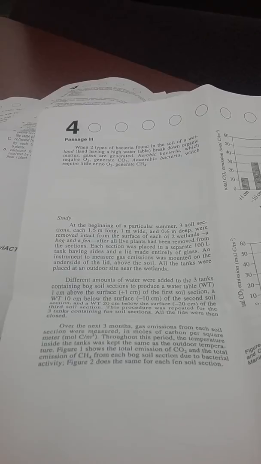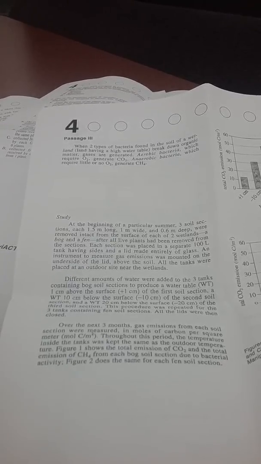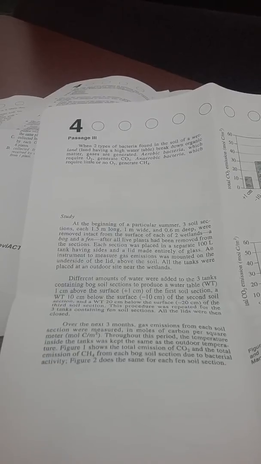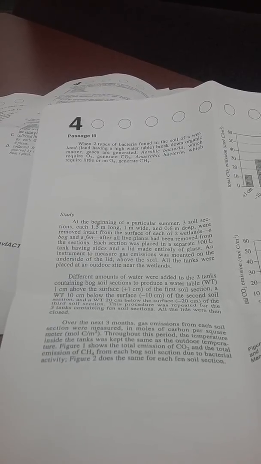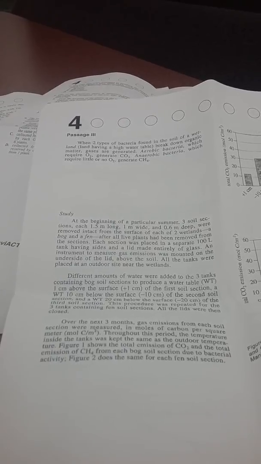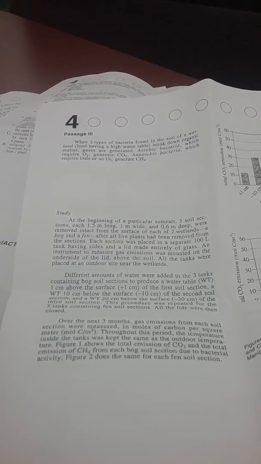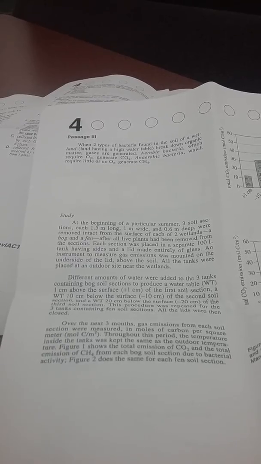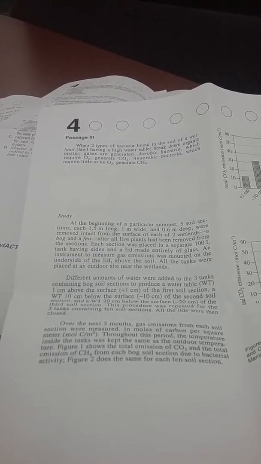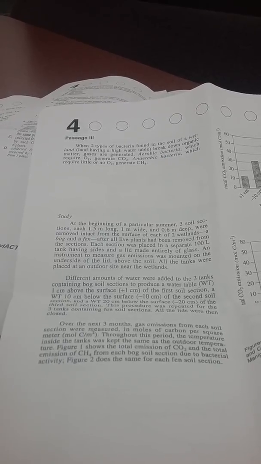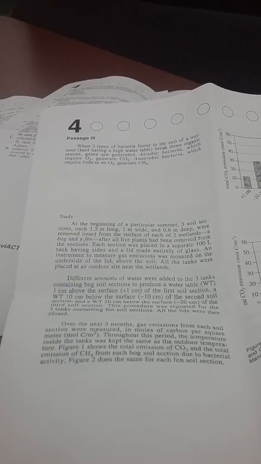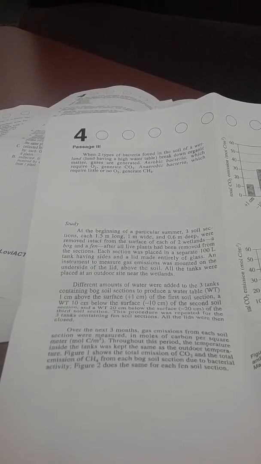Different amounts of water were added to the 3 tanks containing bog soil sections to produce a water table, WT, 1 centimeter above the surface of the first soil section, a WT 10 centimeters below the surface, negative 10 centimeters, of the second soil section, and a WT 20 centimeters below the surface, negative 20 centimeters, of the third soil section.